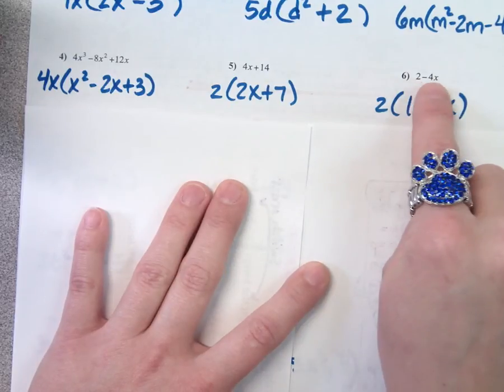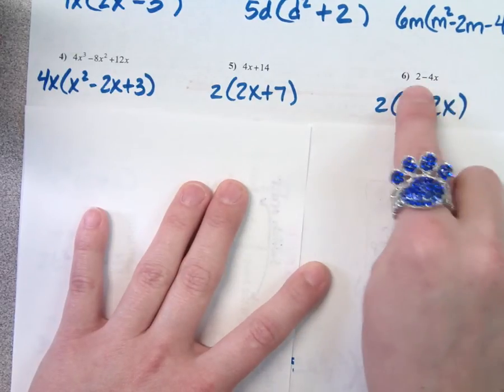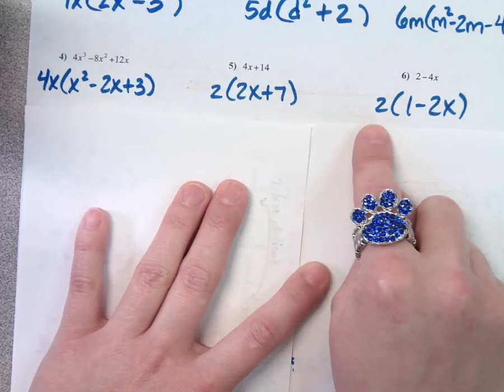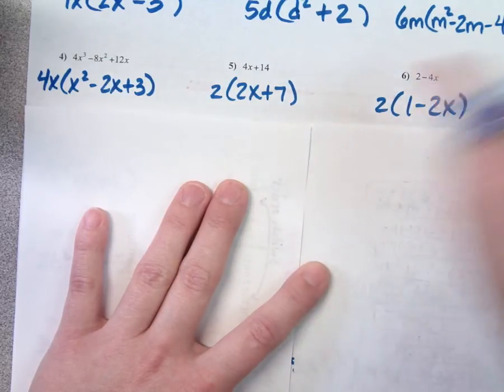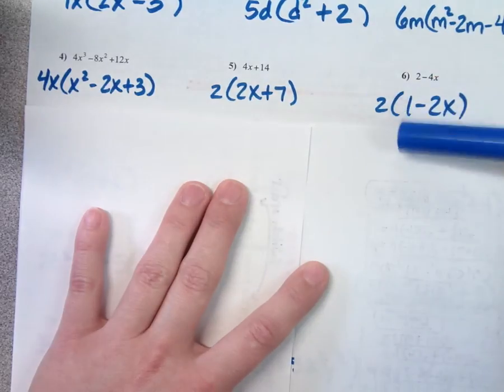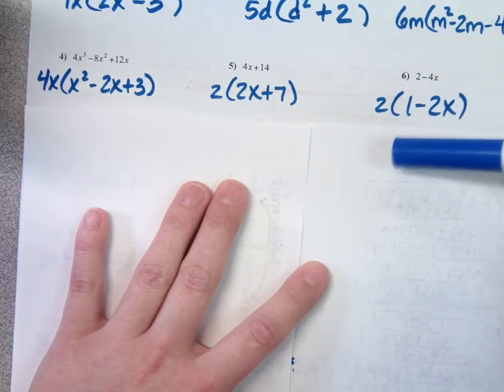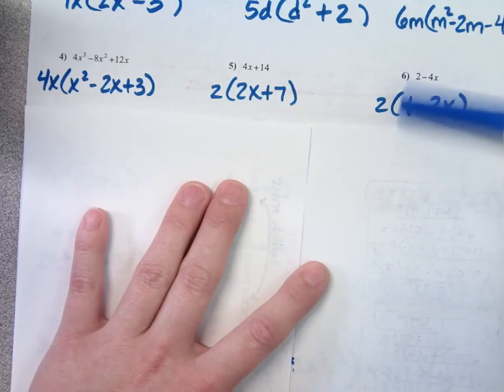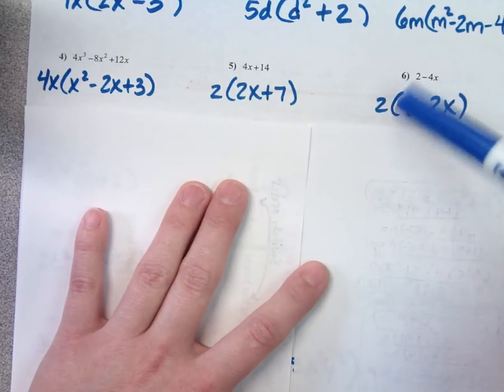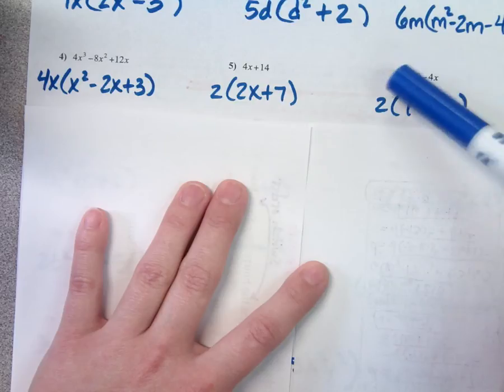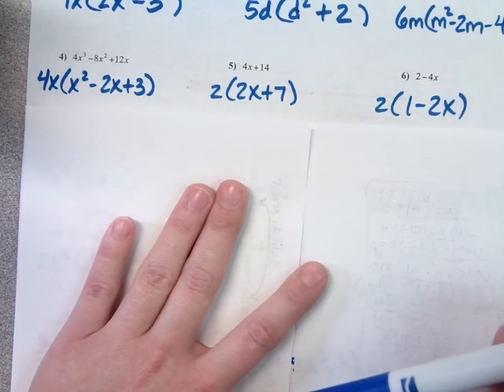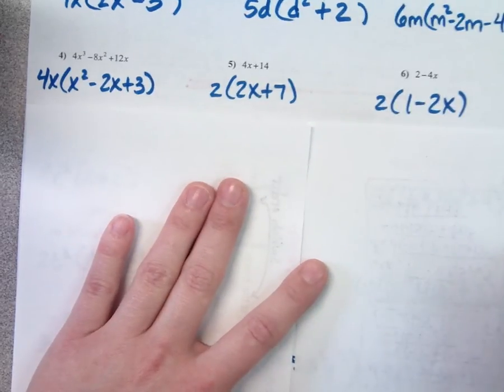The greatest thing that goes into 2 and 4 is 2. They don't both have x's, so you can't pull any x's out. And then 2 times 1 makes 2. And 2 times negative 2x makes negative 4x. This one you have to have. Did anybody think you would not need that one? This one you have to have because otherwise if you don't have it there, when you go to distribute it, you won't get what you started with. Did you have it, Alex? Then why didn't you tell me?